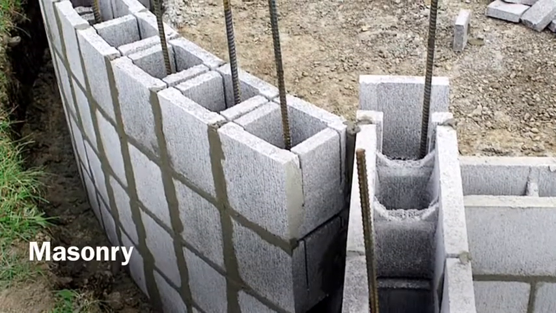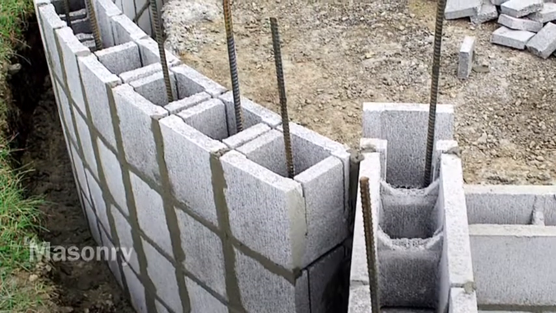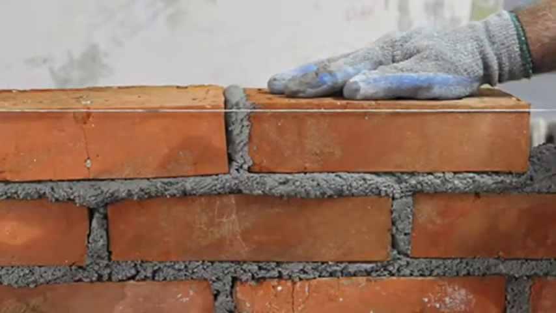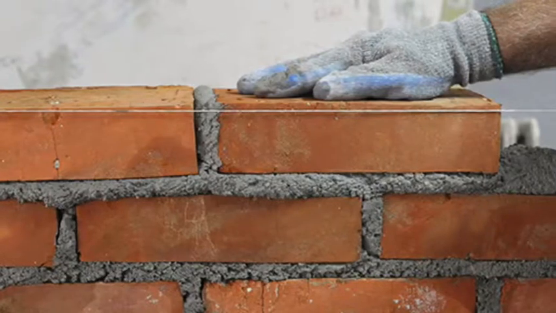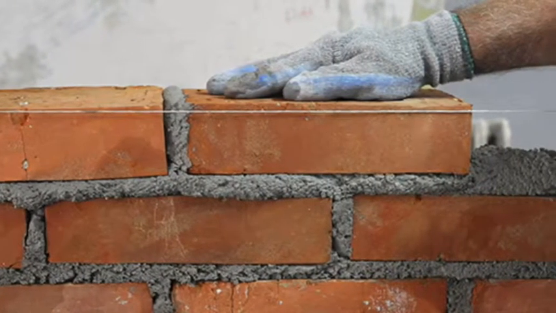The next part of my video is going to be focusing on the types of building ranging from masonry, concrete frame, timber frame, and steel frame. I do hope you enjoy the rest of the video.